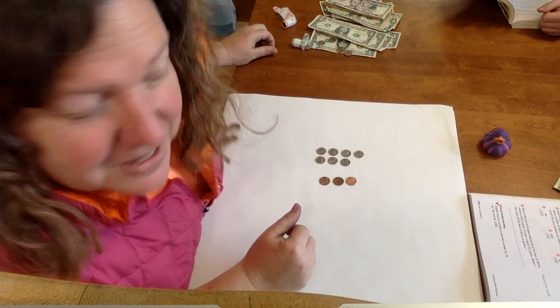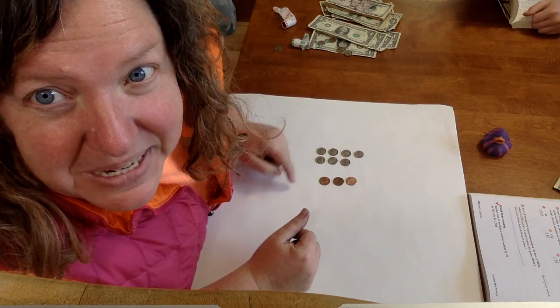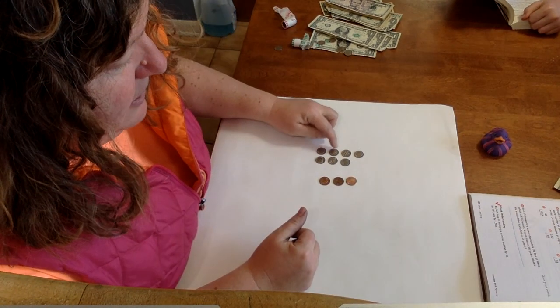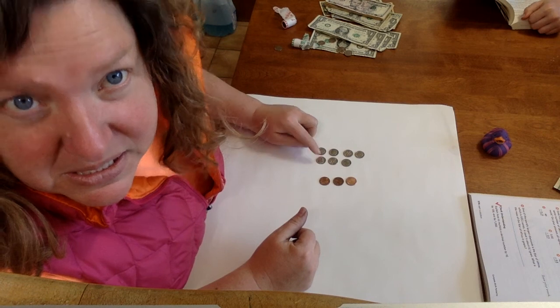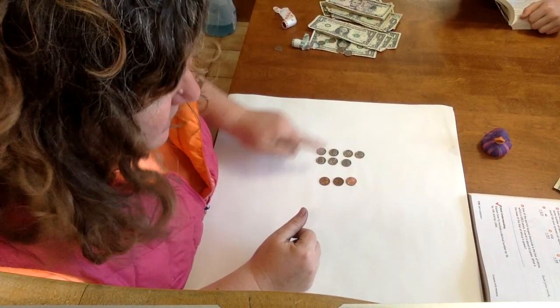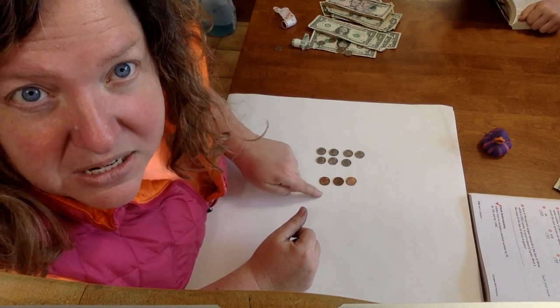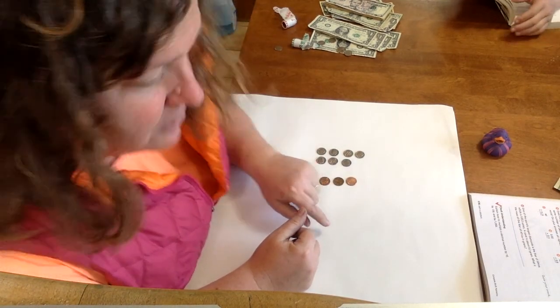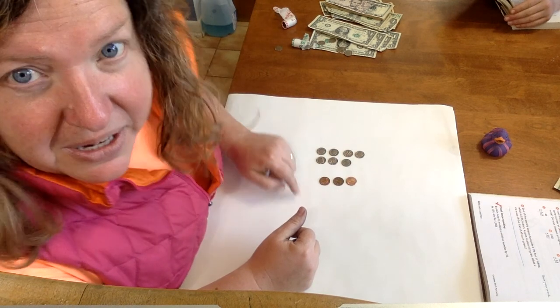73 hundredths. We're going to think of it as 73 cents. So I have 7 of the tenths, because dimes are 1/10 of a dollar. So 7 tenths, and then 3 pennies. Pennies are 1/100th of a dollar. So we've got 73 hundredths.